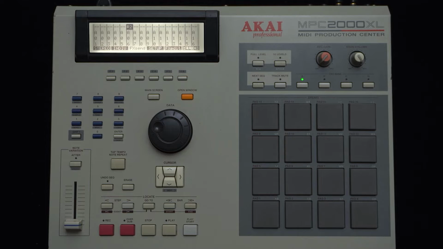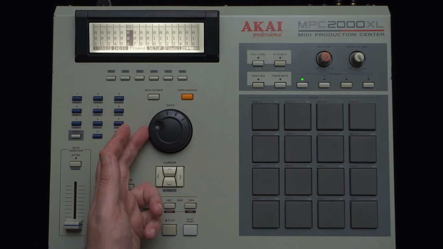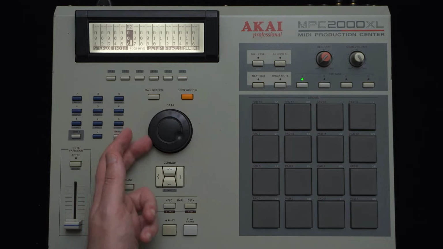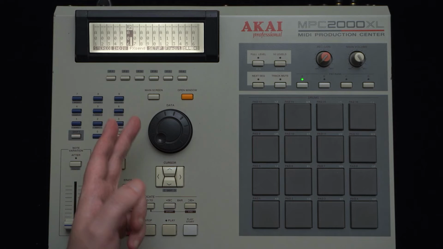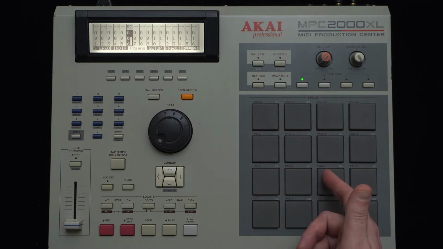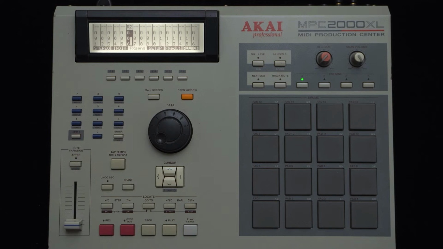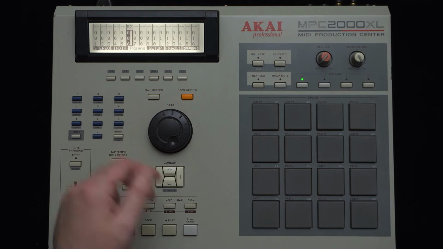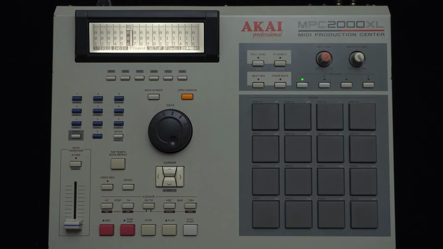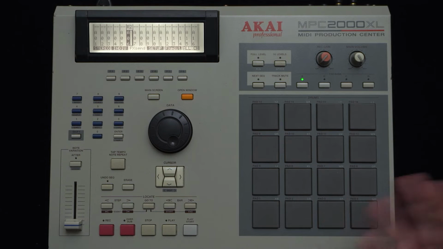Then you can dial in the desired amount of effect send to that effect processor by selecting your pad sound and dialing in the amount of effect saturation with your data wheel. So you could have just a little bit of reverb or a lot by adding however much you want and on whichever sound or sounds you want.